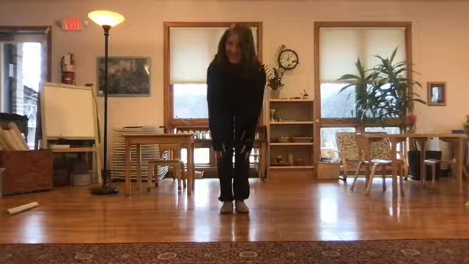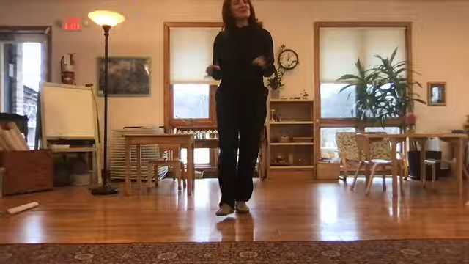So, very, very simple. I'm just going to share those couple of verses. There's a couple of lines, but that's a way to take a style of dance and a song and put it together to create something new.